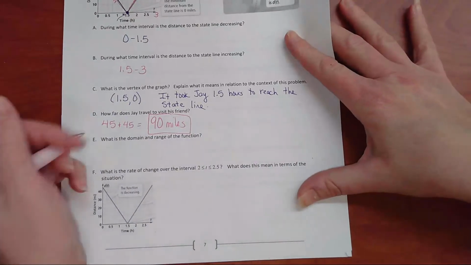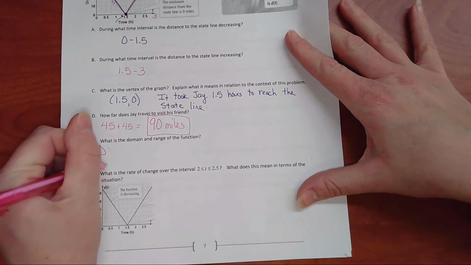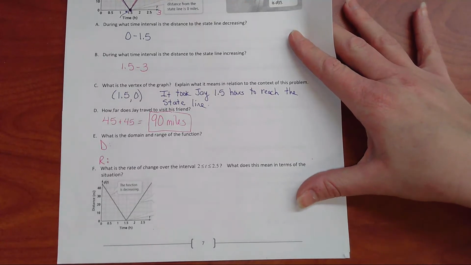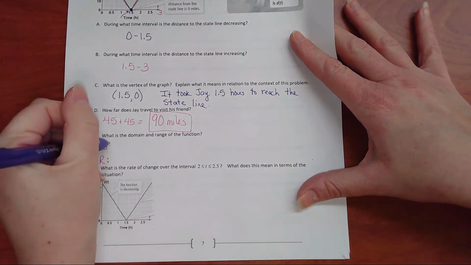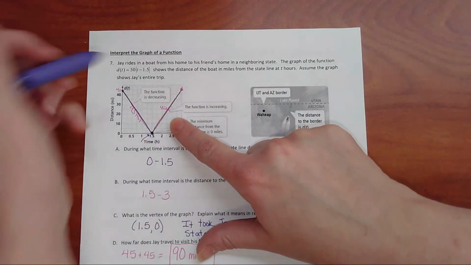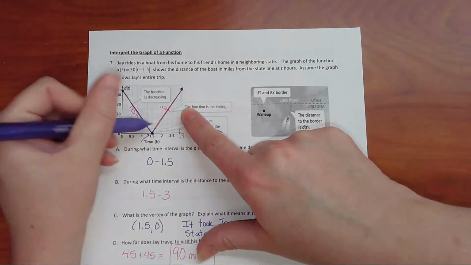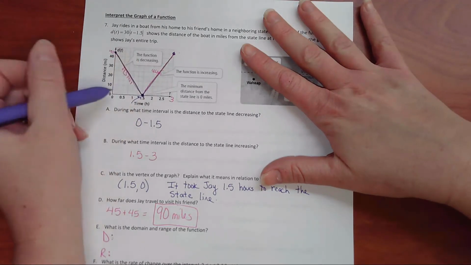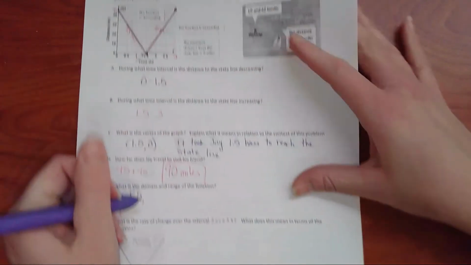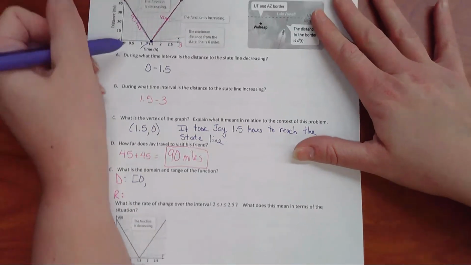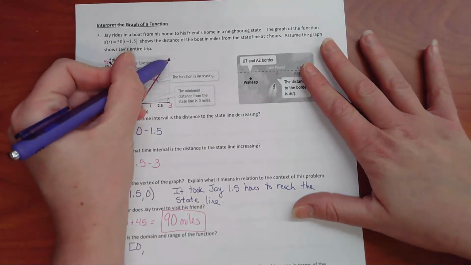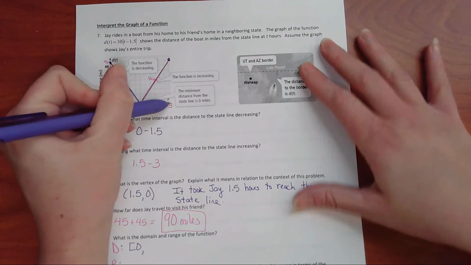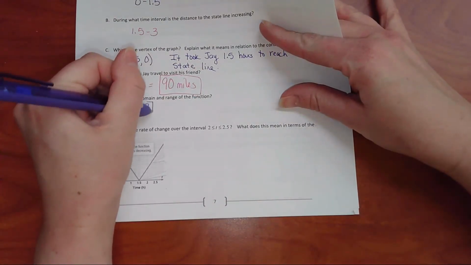Then it asks for the domain and the range. So the domain is going to be a little different for this because we are talking about a real life situation. Yesterday, the domain would have been negative infinity to positive infinity whenever you're just looking at it. But as you can see in our graph, we have dots. It ends. So domain is always how far to the left, how far to the right. So how far to the left is 0. And that's a real number, so we're going to put the bracket around it. How far to the right is going to be 3. So it goes from 0 to 3. And that's a real number as well, so we put that there.